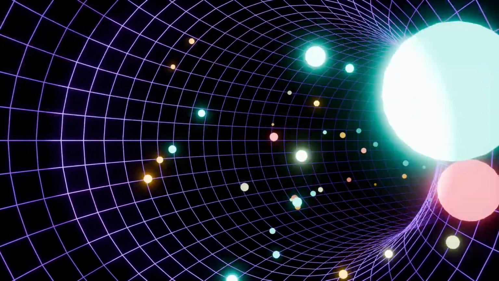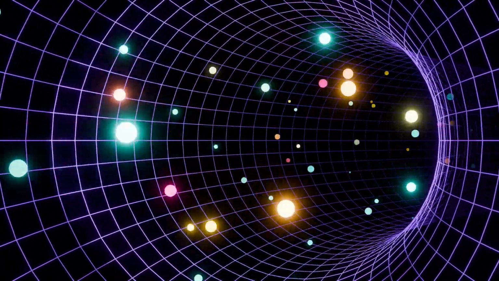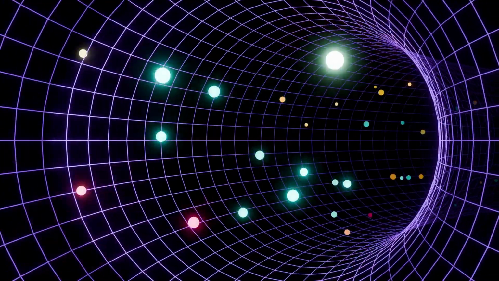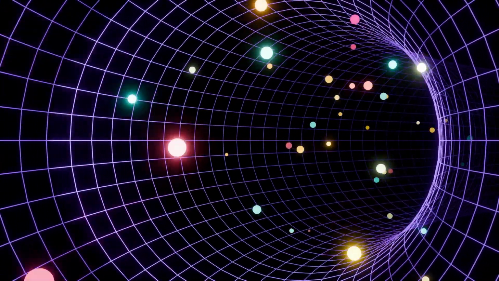Hey everyone, in this Geometry Nodes tutorial, let's learn how to make this cool glowing tunnel motion design. It will be completely procedural and seamlessly looping. Let's dive in.